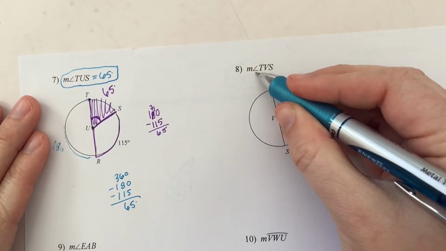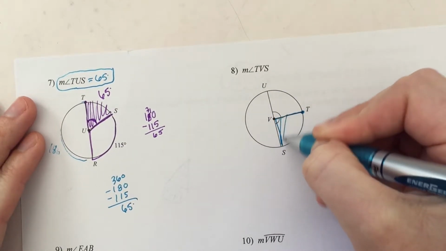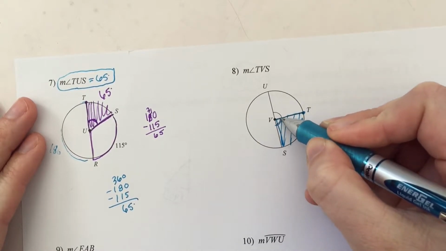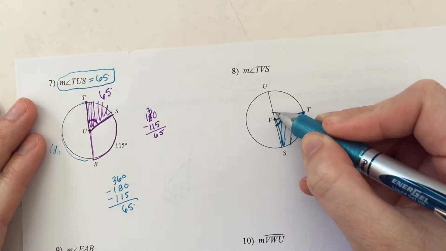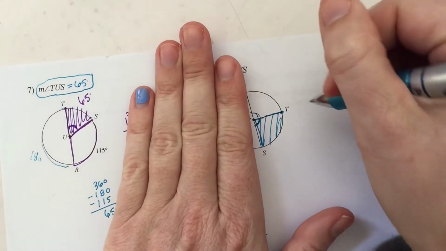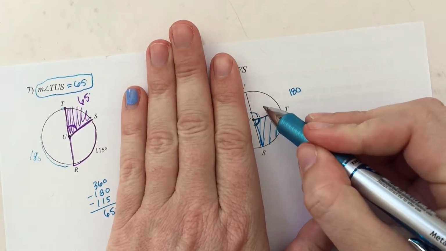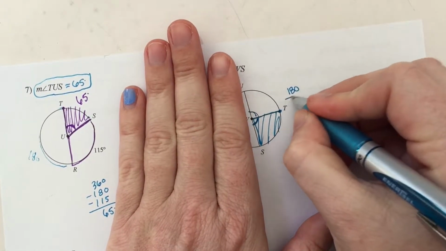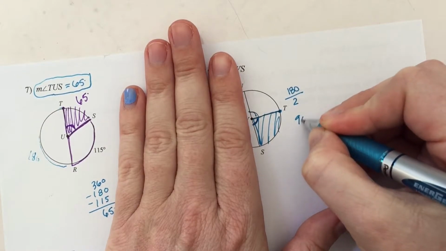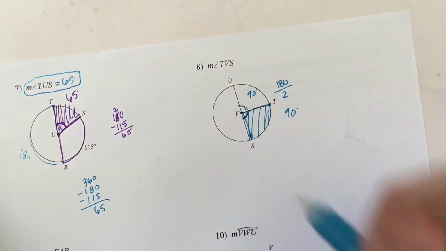TVS, measurement of angle TVS. TVS. See how it has this little marking here? That means these two will be the same size. If I know that half of a circle is 180, but I want to split it into two equal parts, I divide it, which means that will be 90 and this would be 90 if they need to be equal.